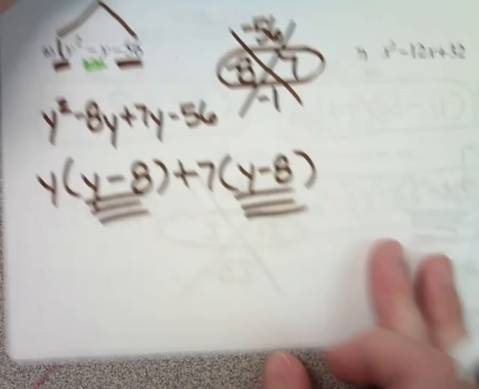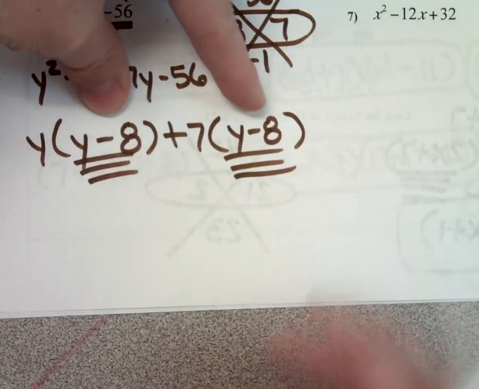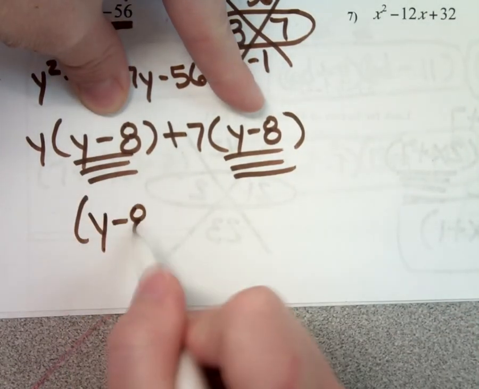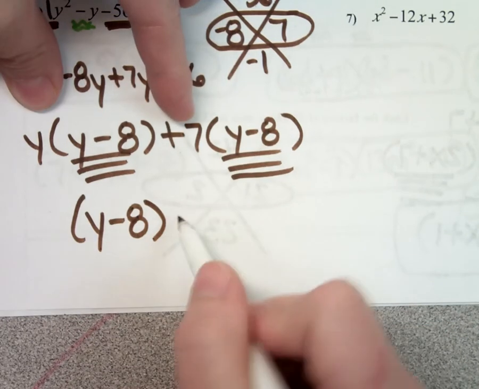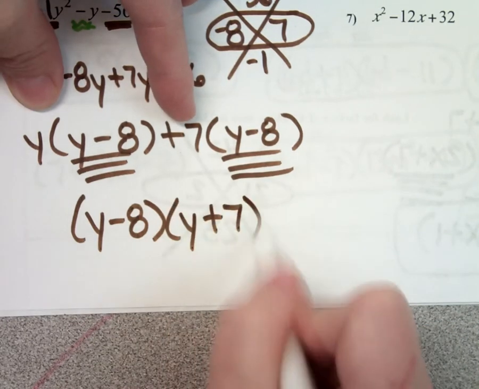Positive. Okay, so final step. What goes in one set of parentheses? Y minus 8. What goes in the other set? Y plus 7.